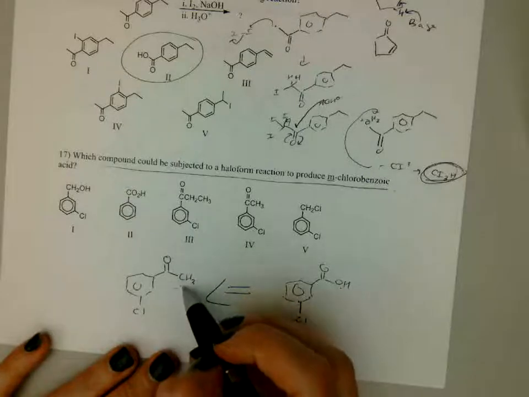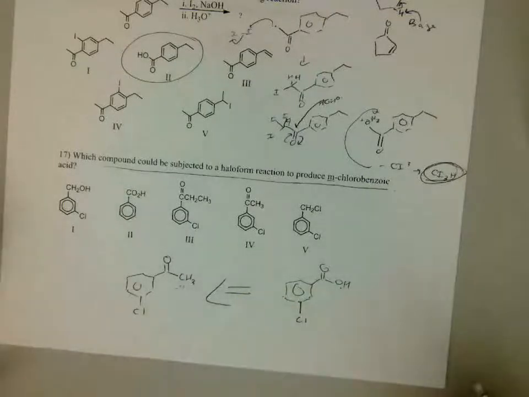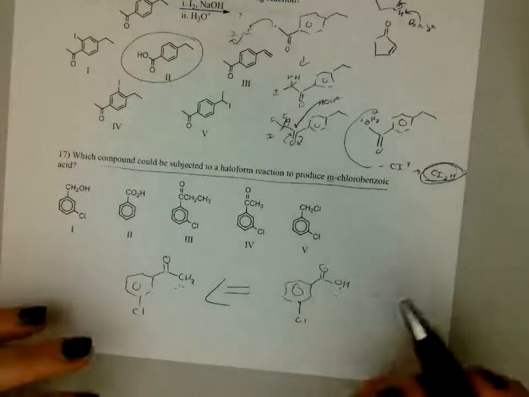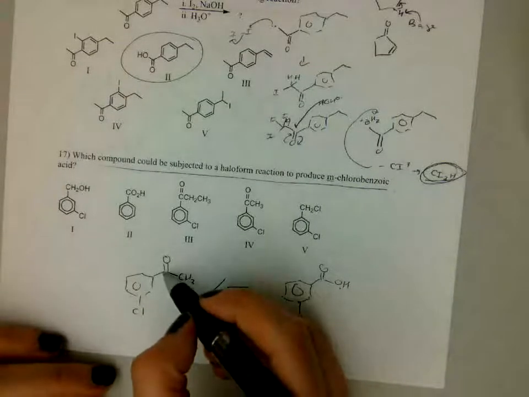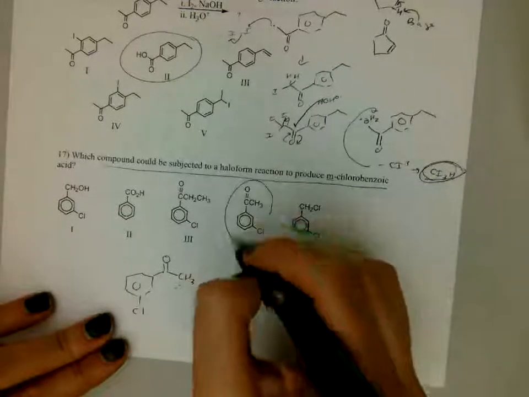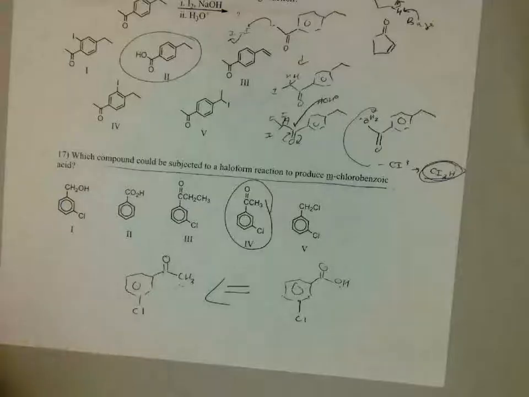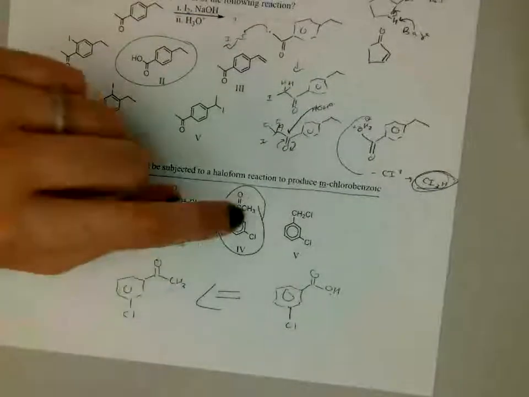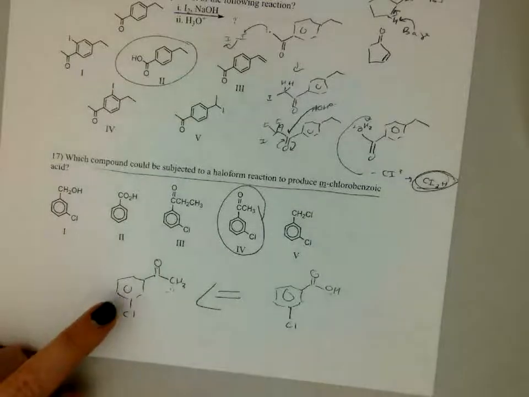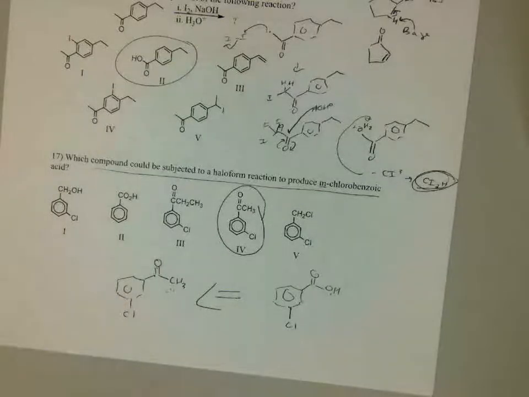It'll come back down, kick that out, and give you a carboxylic acid. So the only thing that would work would be a meta, I guess, what was that? Acetophenone, meta-chloroacetophenone. So that would be this one, I think. Is that right? I think so. I have it rotated slightly, but that should be the same answer choice. Okay.